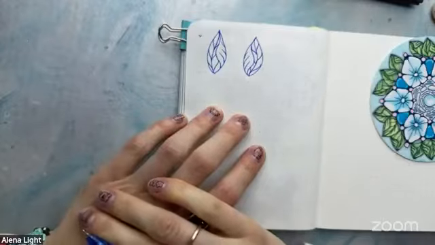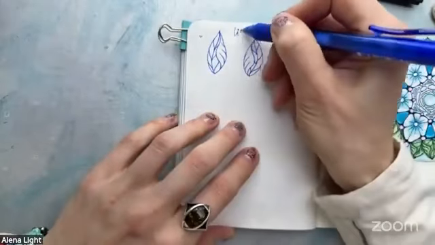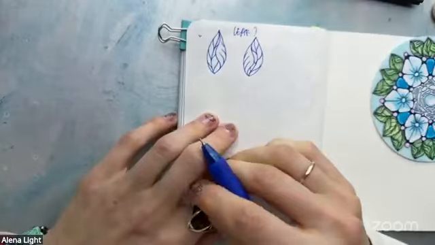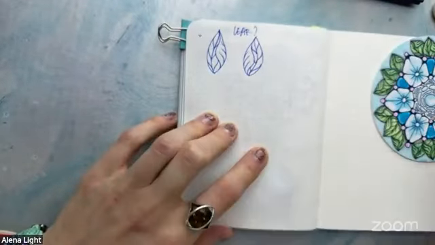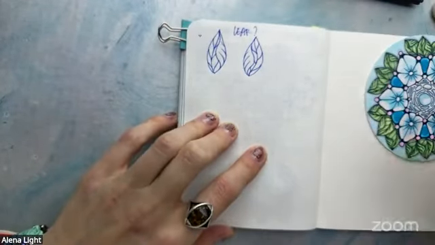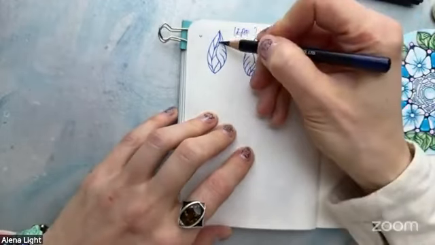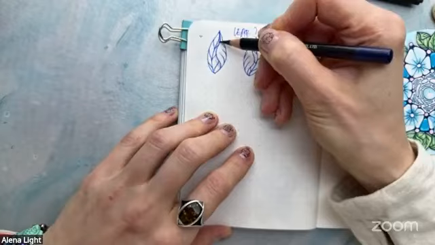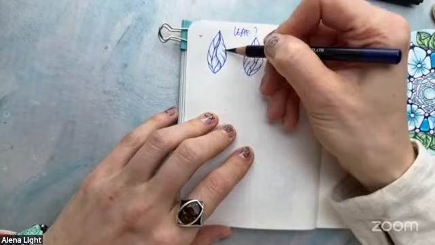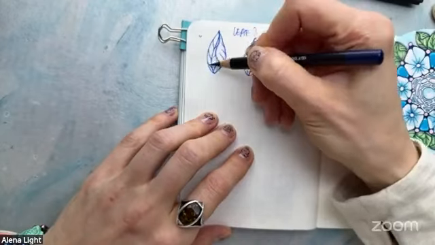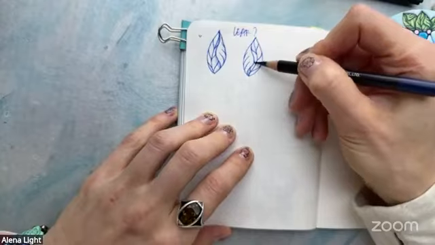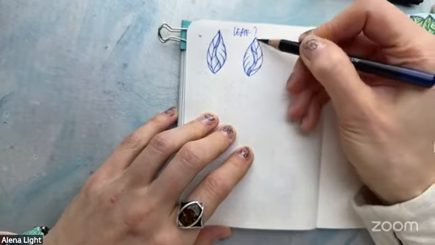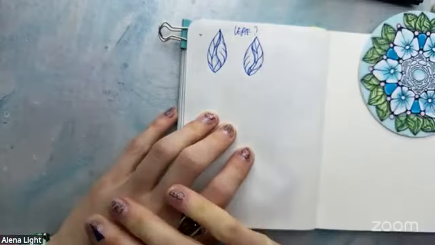Like that. So you just leave a moving shape. It looks like it. And when we add a bit of shading, it looks almost natural, like that.